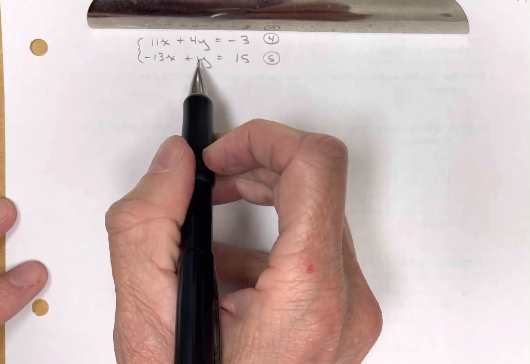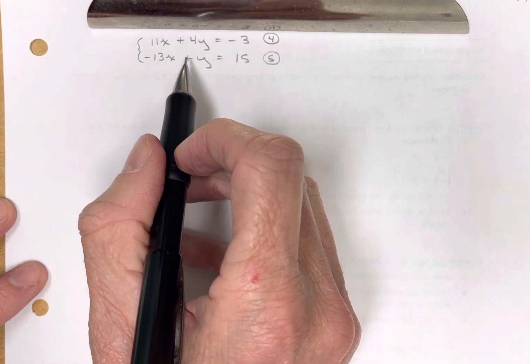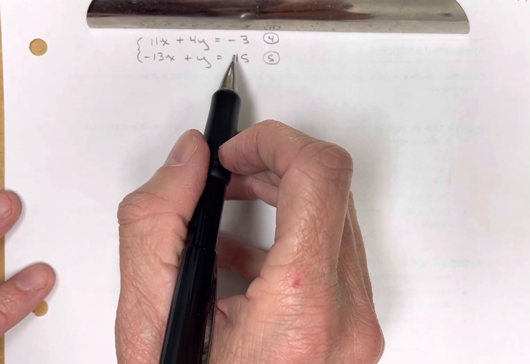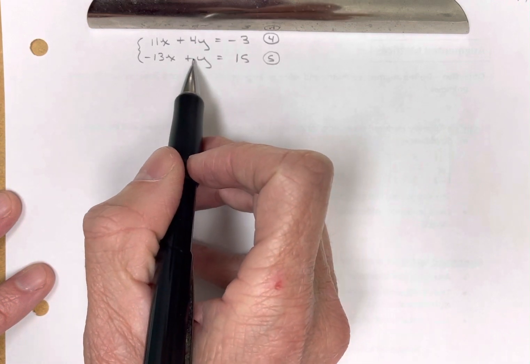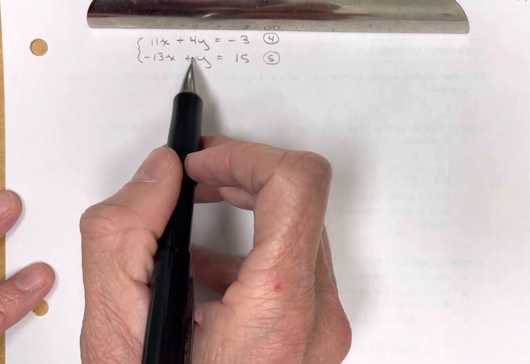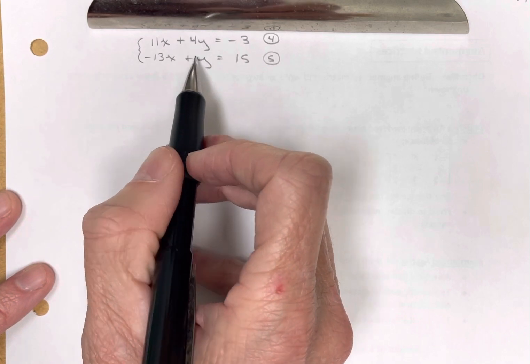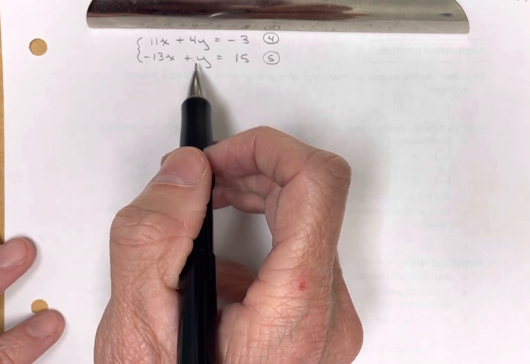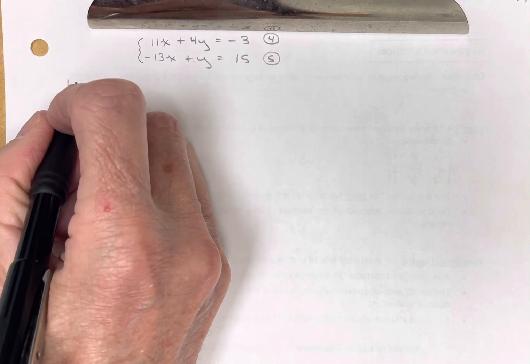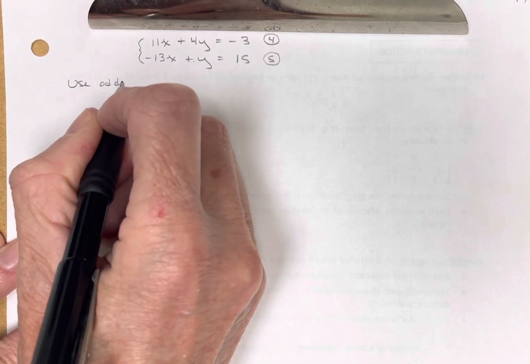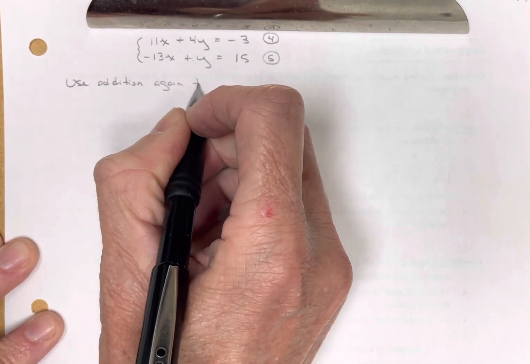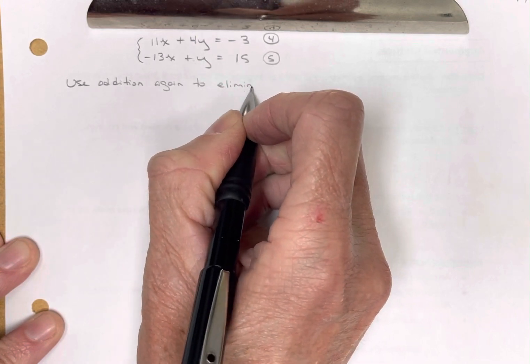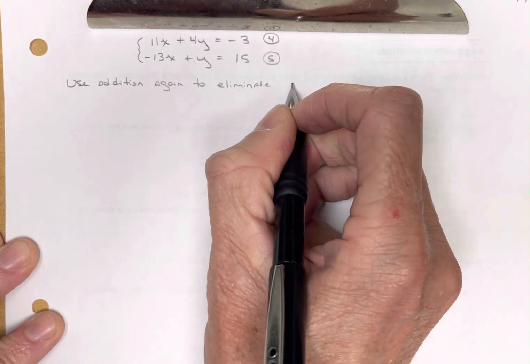Okay, so now we can use substitution, addition, or graphing. I'm going to use addition again because I notice that if I multiply equation 5 by negative 4, my y's will have opposite coefficients. Their sum will be 0, and I will have solved for x. So I'm going to use addition again, to, I'm going to spell eliminate correctly this time, I hope, to eliminate y.